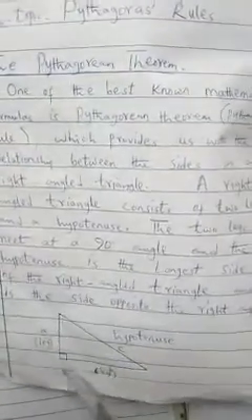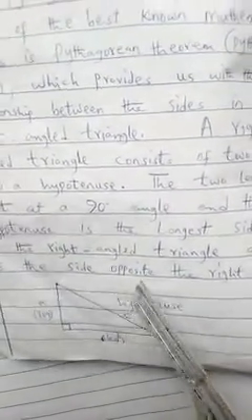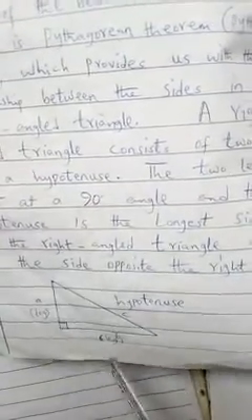We have this side to be A, this is B, and the longest side is C. The two legs meet at a 90 degrees angle, and the hypotenuse is the longest side of the right angle triangle. The Pythagoras rule tells us that in every right angle triangle, A square plus B square will equal C square. That is, the square of the hypotenuse will be equal to the sum of the squares of the two adjacent sides, which is A square plus B square. So we'll have these formulas.